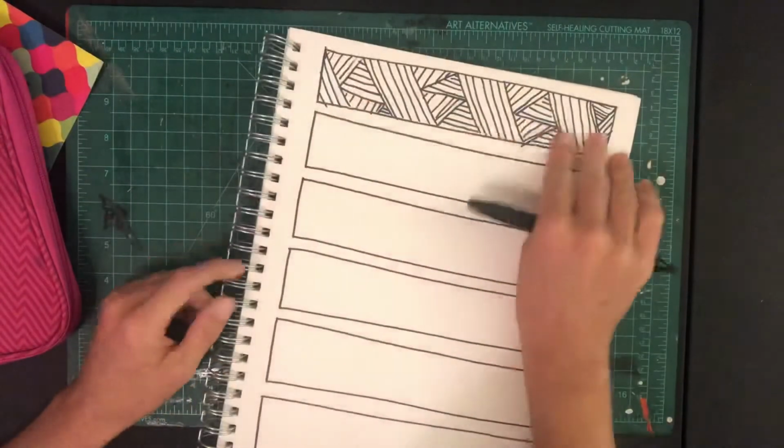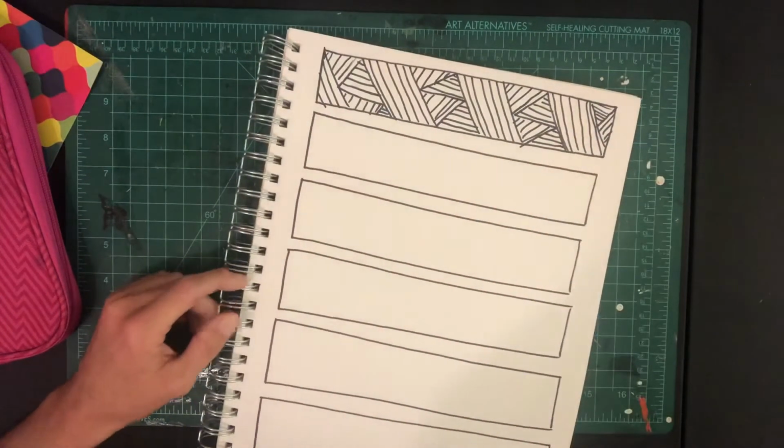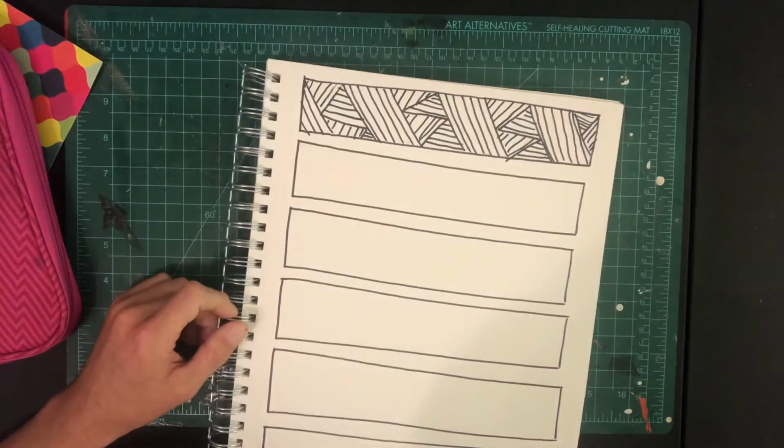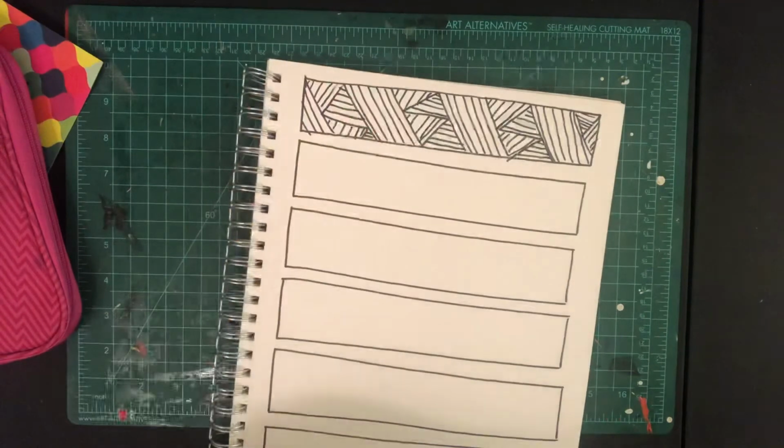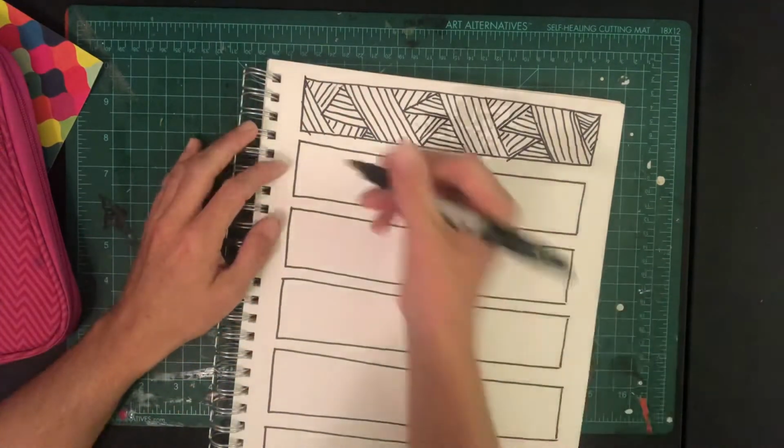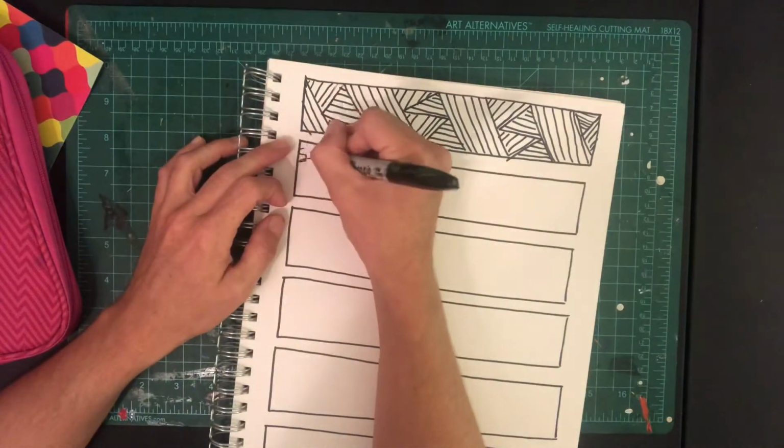Okay, so here is my pattern, right? I've got repeated motifs, repeated images, and in this case I'm using pretty similar lines to make this cohesive. Okay, let's think about making a different type of pattern, one that's maybe a bit more loose.